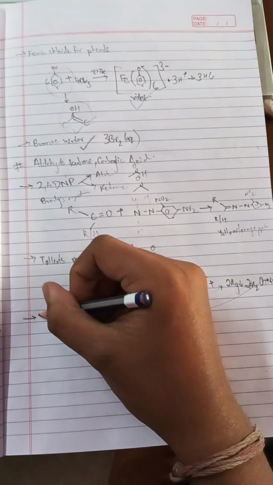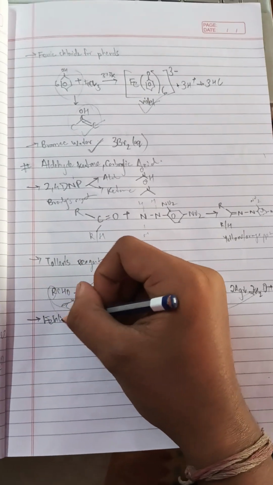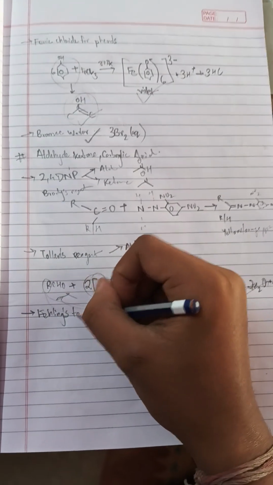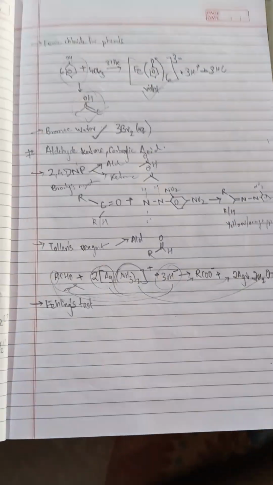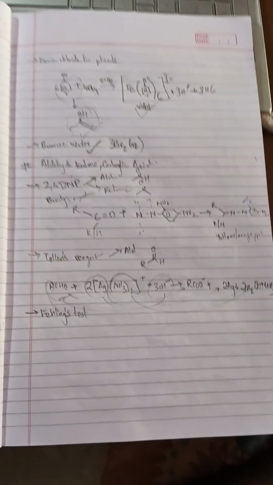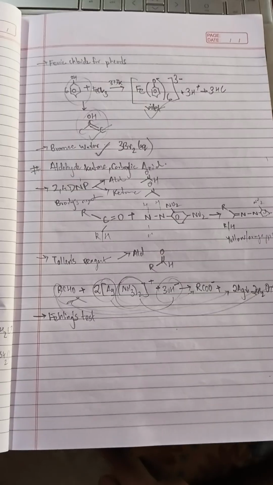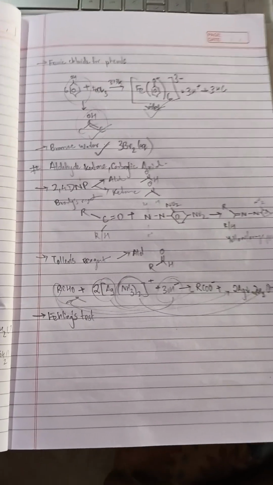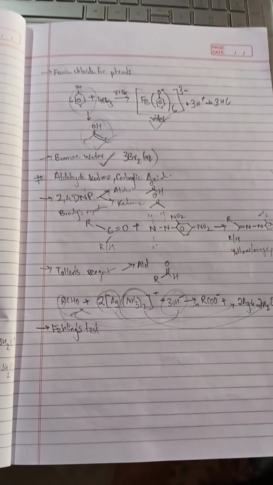Now the third test, Fehling's test. It is one of the most important, and many times it has been asked. It is the aliphatic aldehyde test, not given by aromatics. Only aliphatic aldehydes, when warmed with a few drops of Fehling solution, give a reddish brown precipitate. What was this?